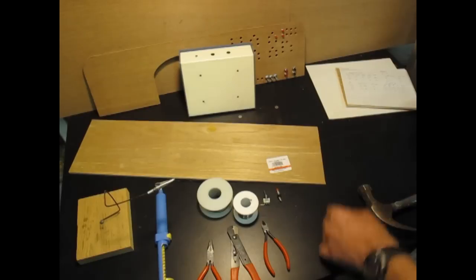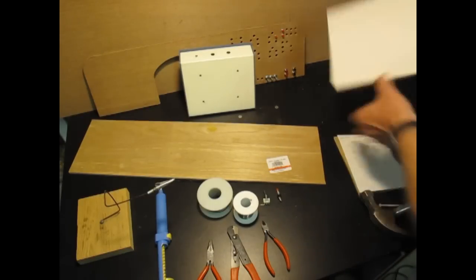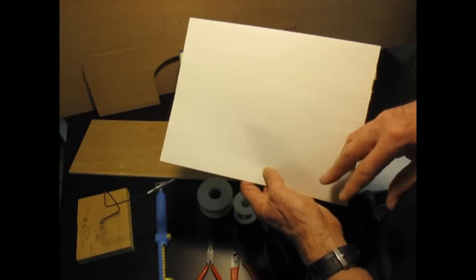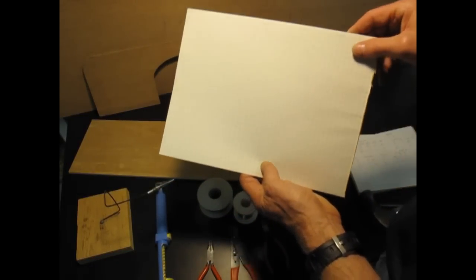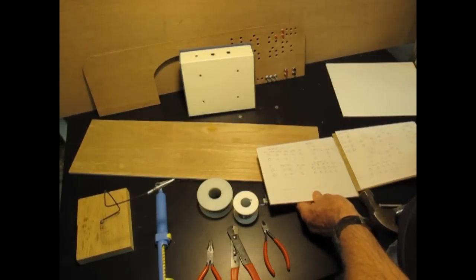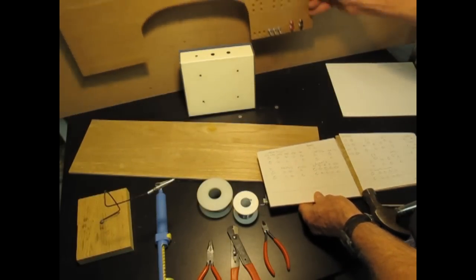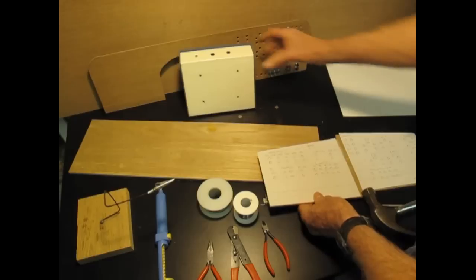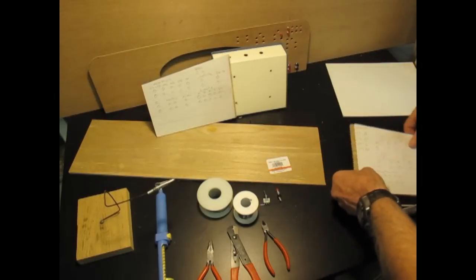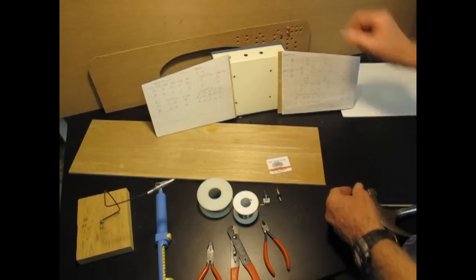And the next thing you're going to need is 1/4-inch graph paper. And you're going to use this to lay out your components on your panel. So here's my latest panel. I've decided instead of using this panel here, which didn't quite work out, I am now going to use 2 panels on either side of my monitor.